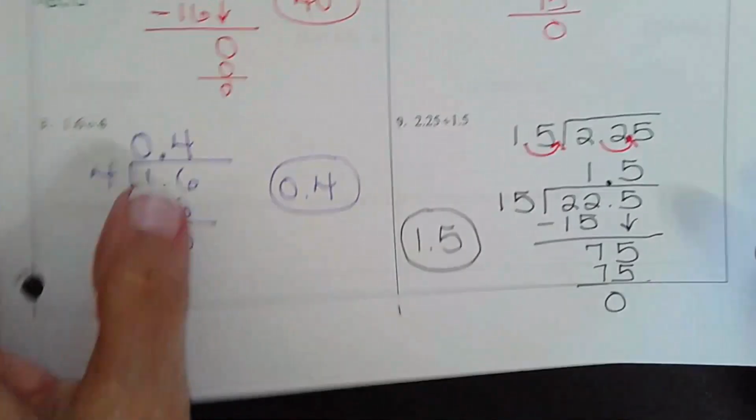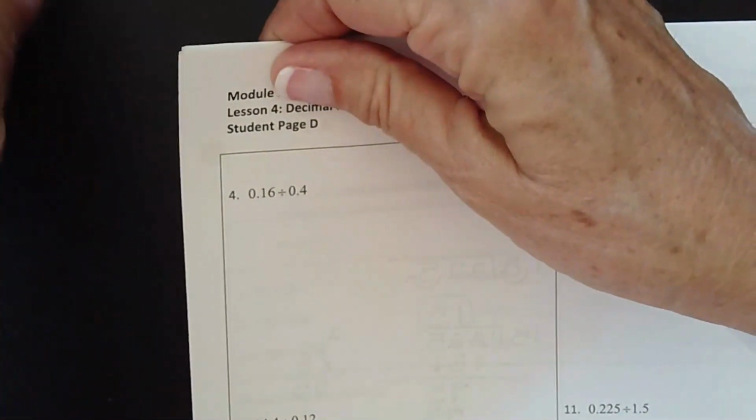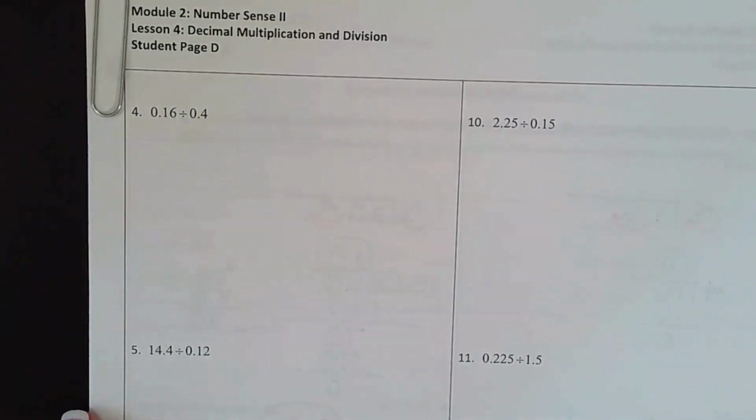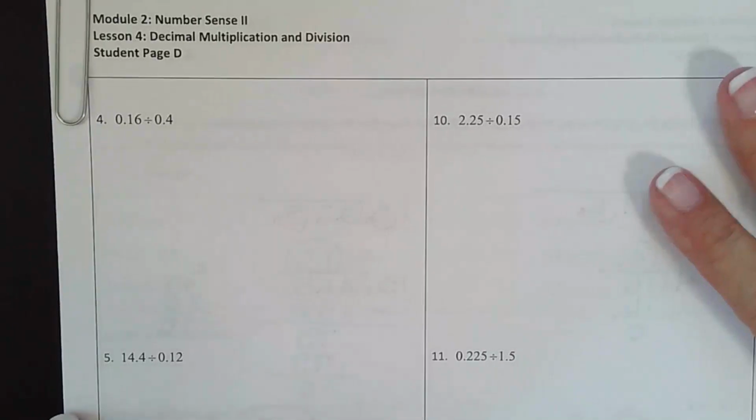Okay, halfway done with the division. So let's go ahead and work on the ones on the next page. Oh, I was just hoping maybe they changed the numbers. No such luck. Okay, so we're still working with the same numbers, just decimals in different places.